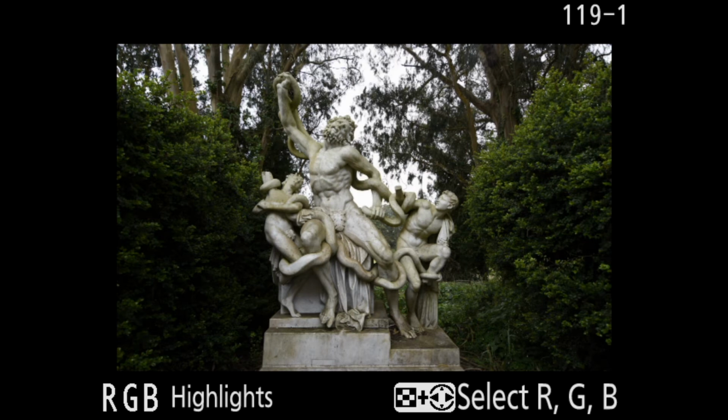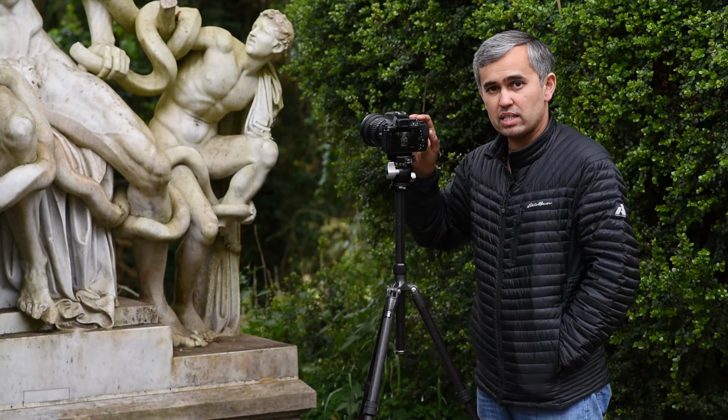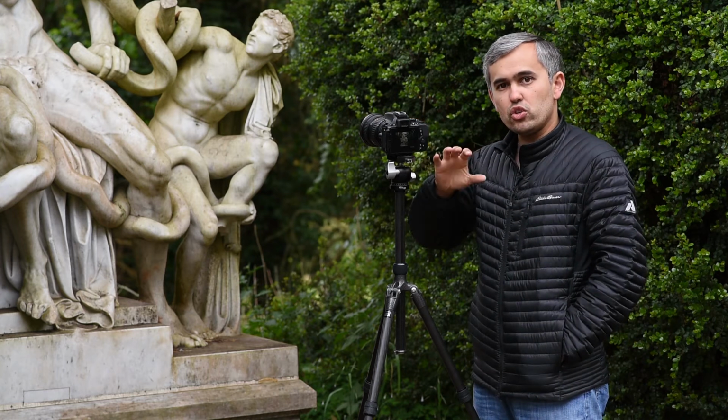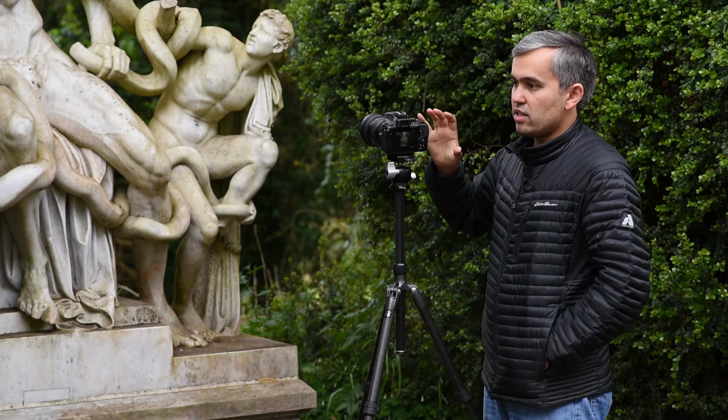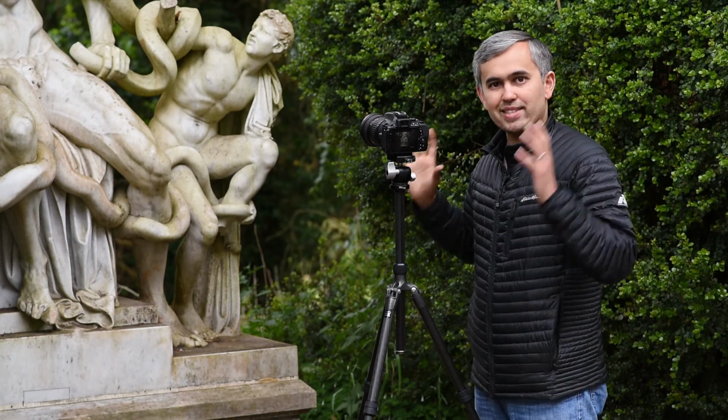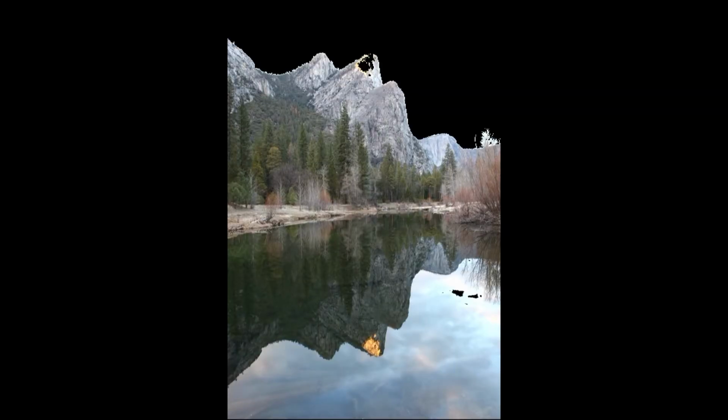But one important thing about the blinkies, and the reason why I really rely on them, especially for my landscape photography, is because usually overexposure happens in the sky. And if blinkies are glowing for the entire sky, I probably lost way too much data. And again, that's based on the JPEG image, and I understand that.